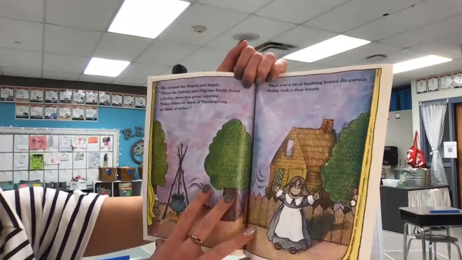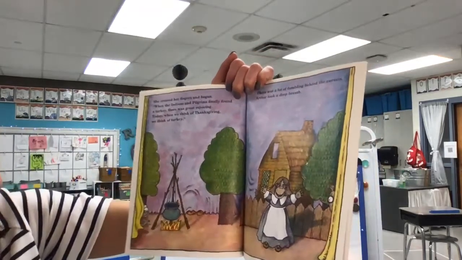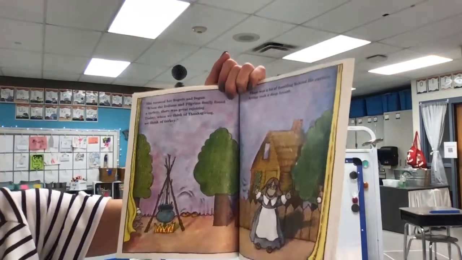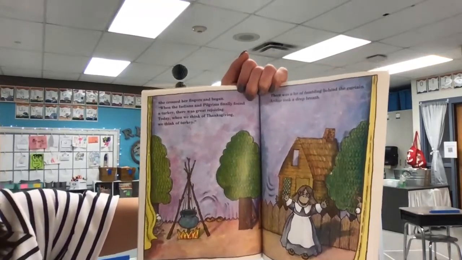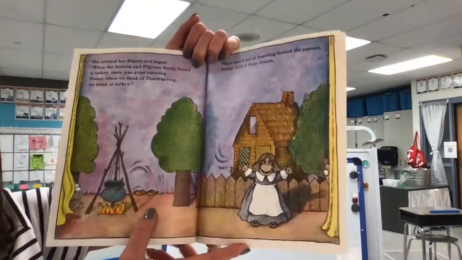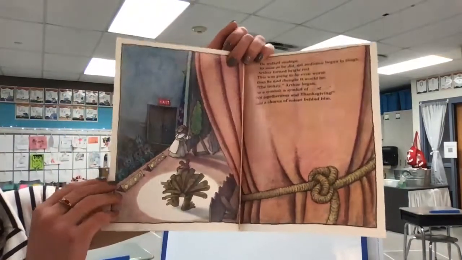She crossed her fingers and began. When the Indians and Pilgrims finally found a turkey, there was great rejoicing. Today, when we think of Thanksgiving, we think of turkey. There was a lot of fumbling behind the curtain. Arthur took a deep breath. Uh-oh, who do you think the turkey's gonna be?